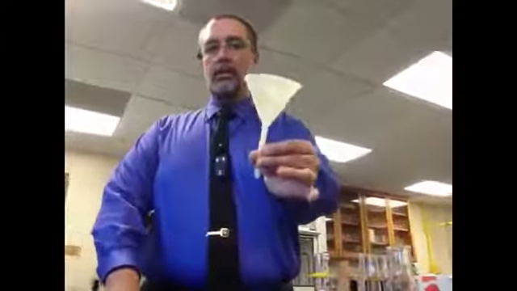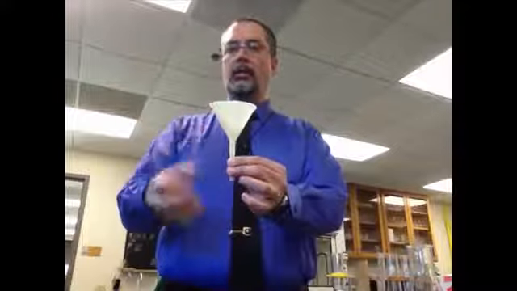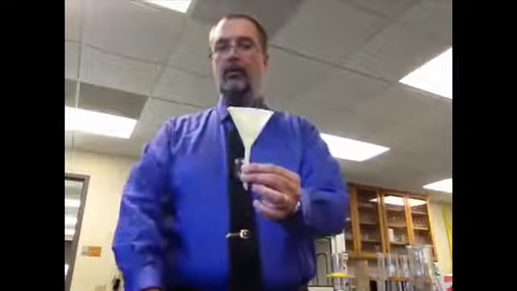Most of you probably know what this is. This is called a filter funnel. This is used when we need to filter a solid out of a liquid. We put a piece of filter paper in here. We pour our mixture through. The solid gets stuck in the filter paper, and the liquid goes right on through.